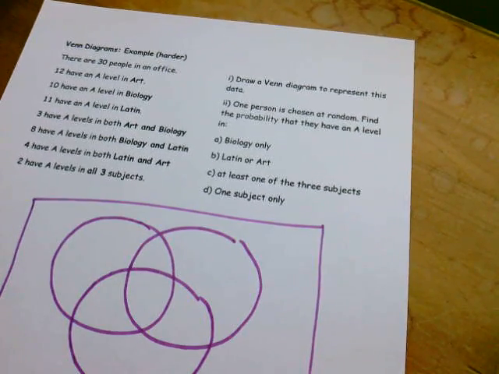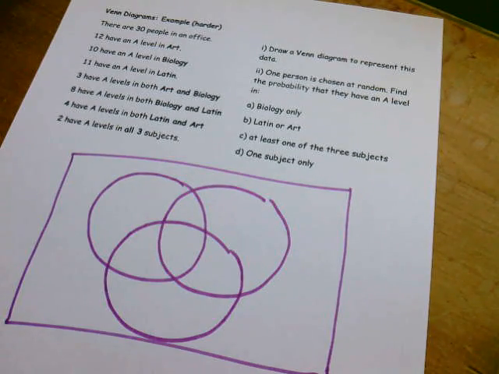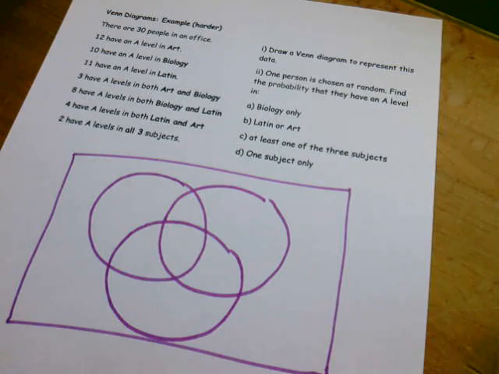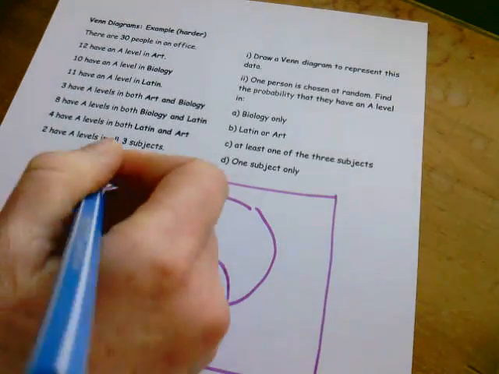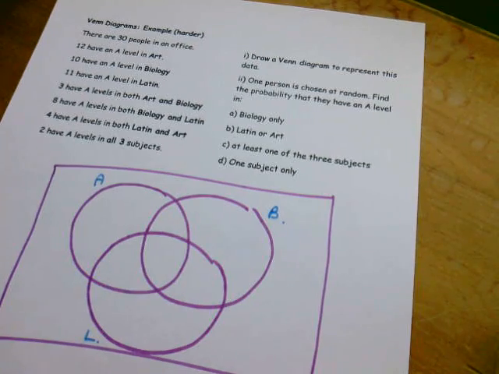And we have 3 overlapping circles. Need to make sure they're big enough so that you can see what you've written nice and clearly. And then we're going to label them. A for art, B for biology, L for Latin.